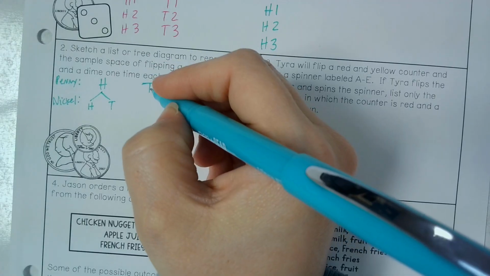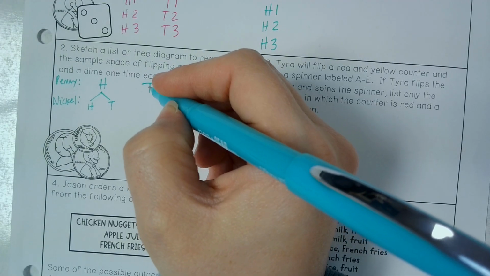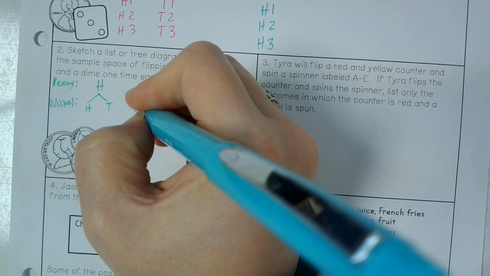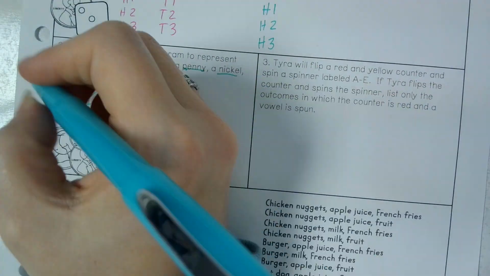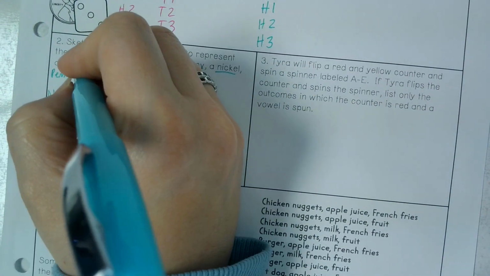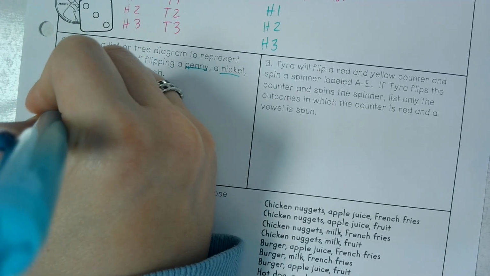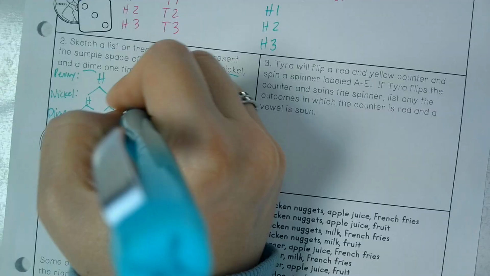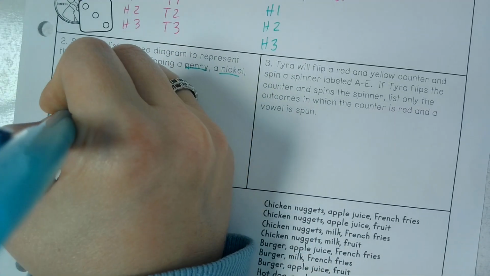Right? And then if I flip the penny and I got tails, but then I flip the nickel, what could I get? Heads or tails. Right? And then when I flip the dime last, what could I get? Heads or tails all the way across.